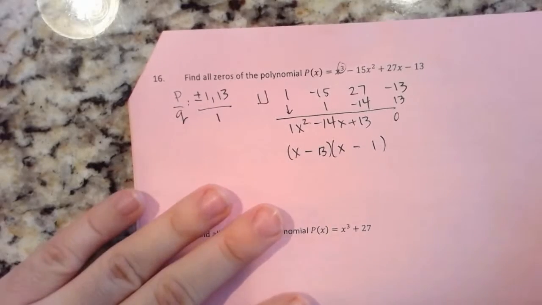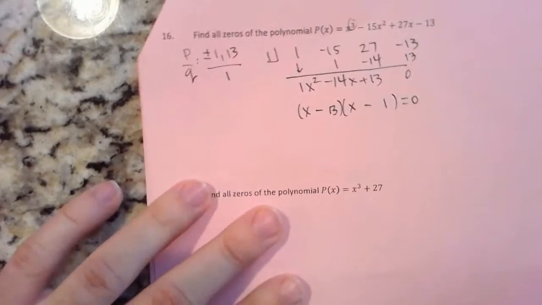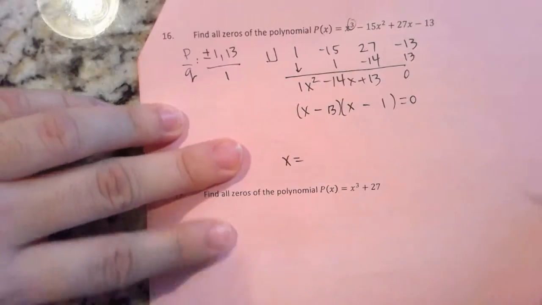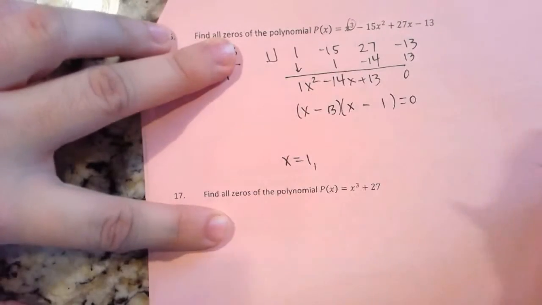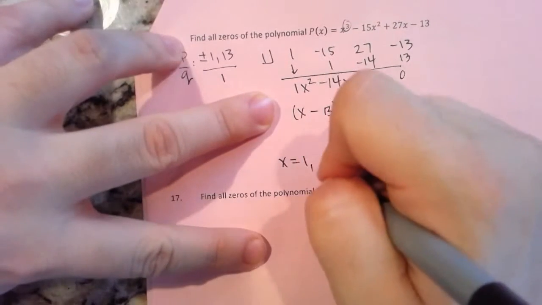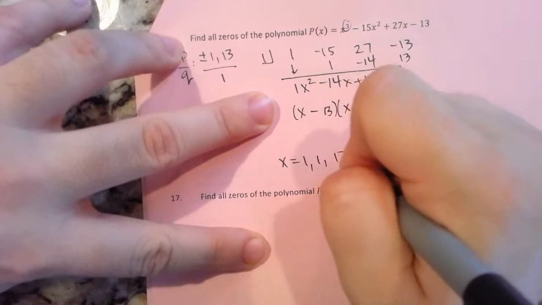So there you have it. If we set them equal to 0, we can find all of our solutions. From the synthetic division, x equals 1. From my factoring, x equals 1 again, and then 13.